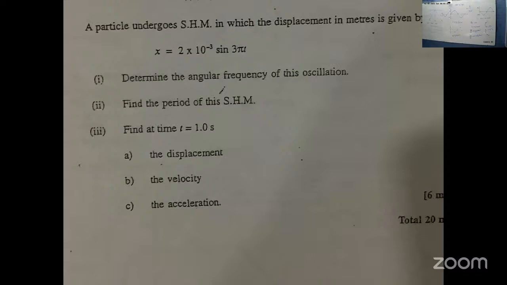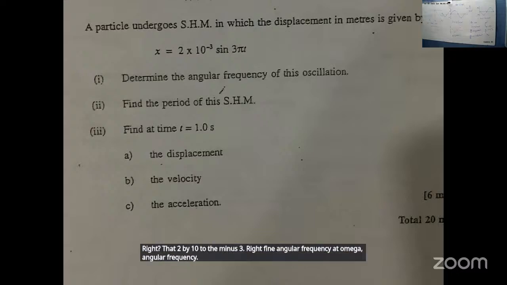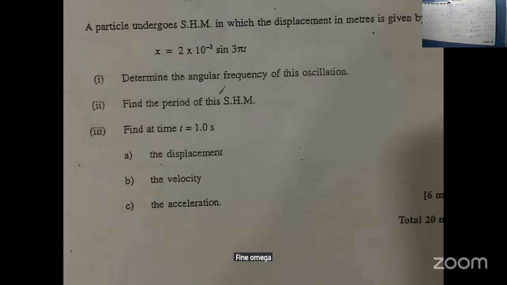Oh yeah, right. There's 2 by 10 to the minus 3. Find angular frequency. That's omega, yes, angular frequency. Find omega and then find period and then find it. Do that quick.